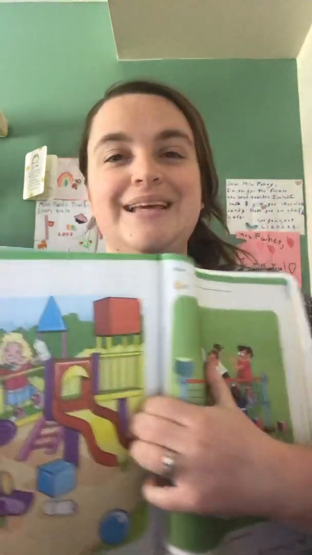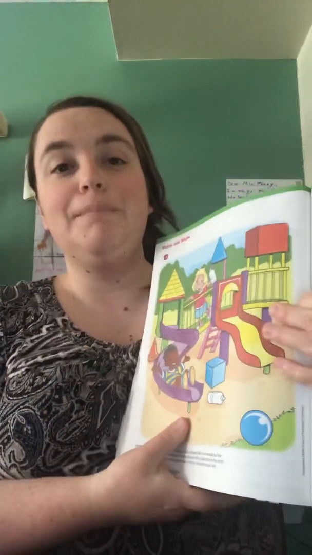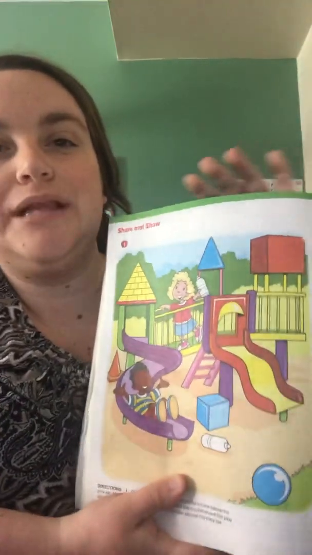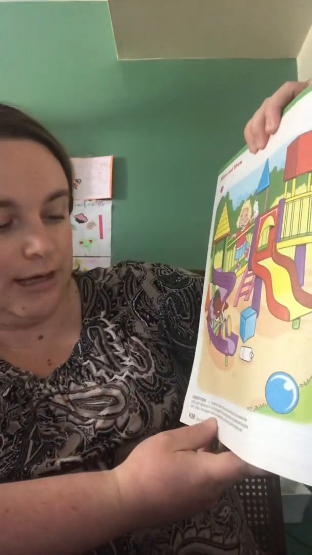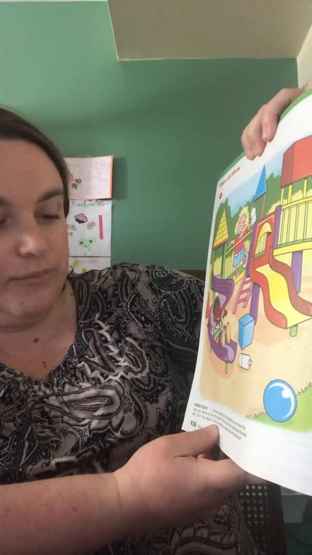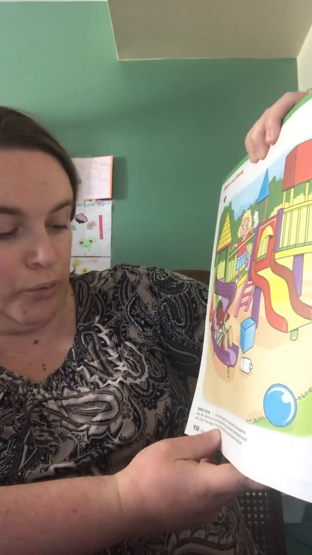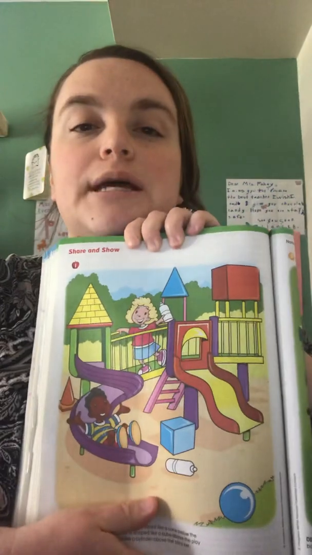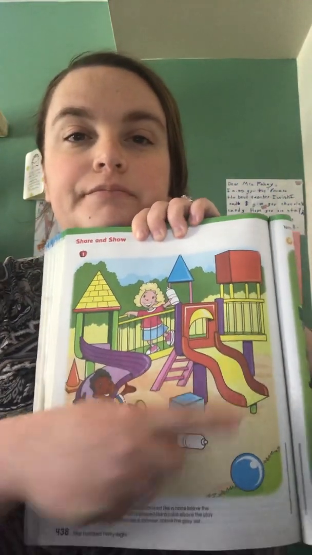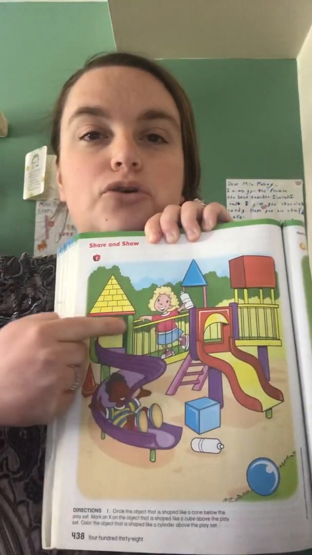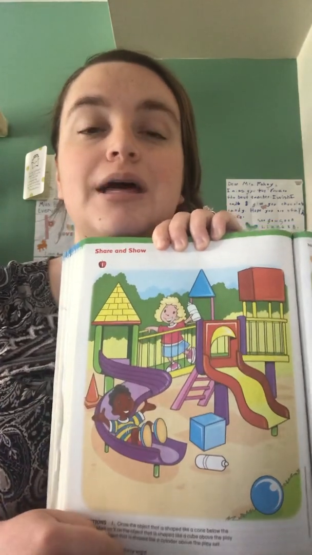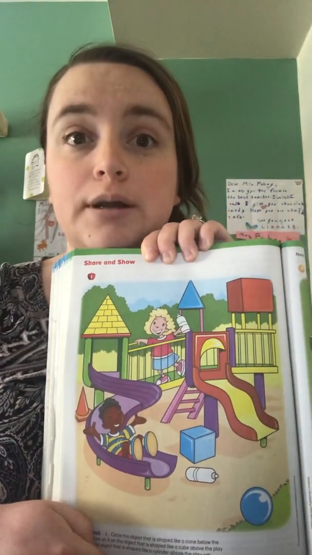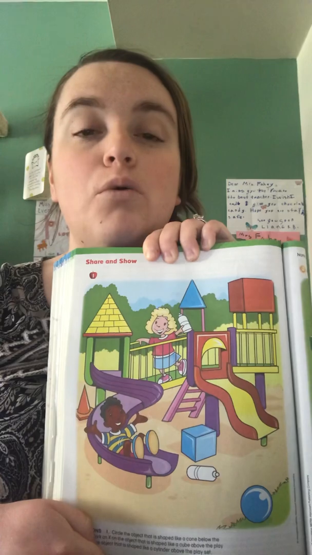Okay, listen to the directions and be detectives. We have a playground scene. First thing I want you to do, circle the object that is shaped like a cone below the play set. So here's our play set. Circle the object with your pencil that is shaped like a cone, and it is below the play set.